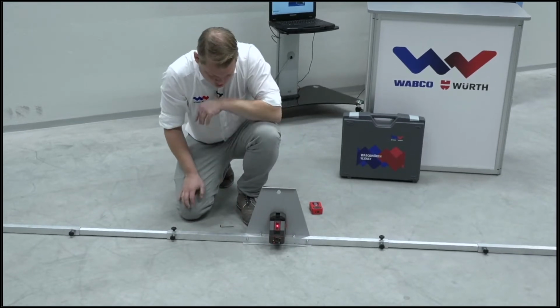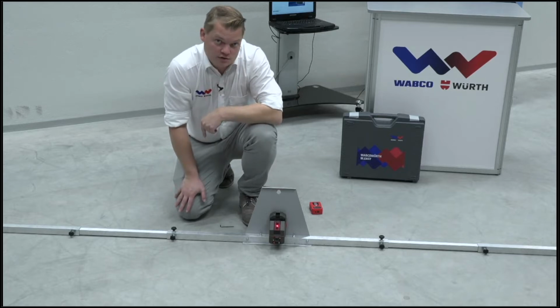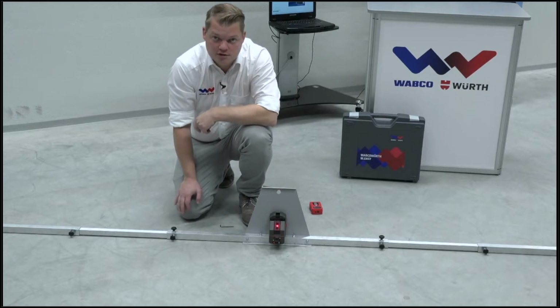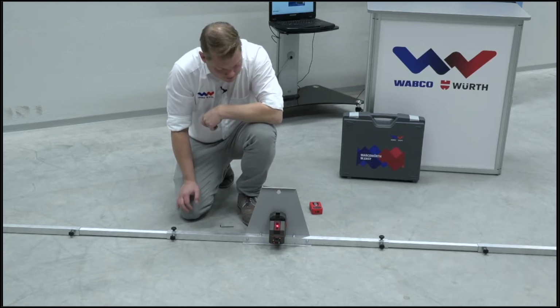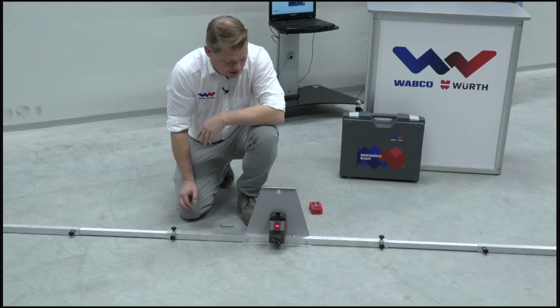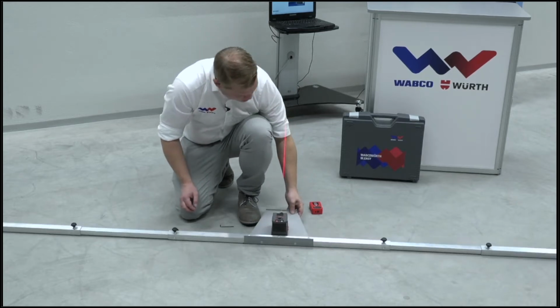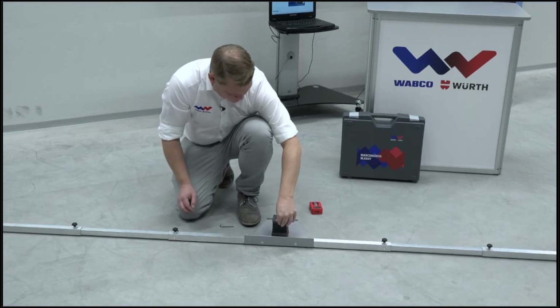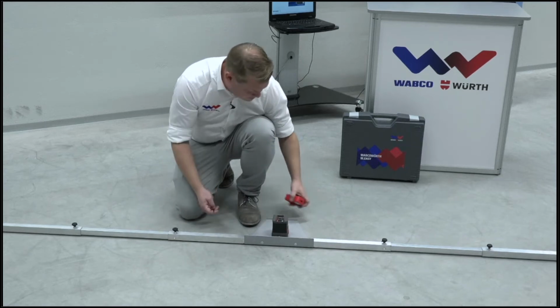Because when we adjust the tool in the back of the truck, we will show this in a small video further on where you can see it. It is important to center the tool in the center of the truck. Okay. There we go.